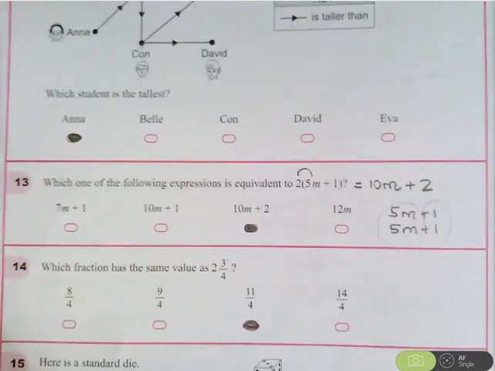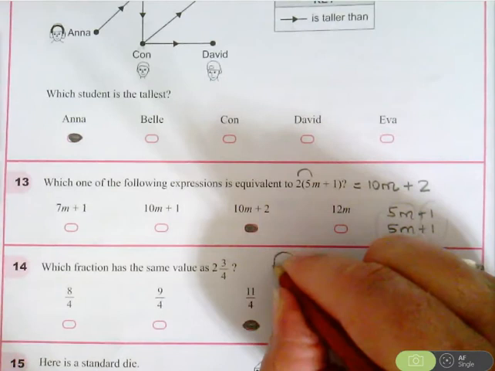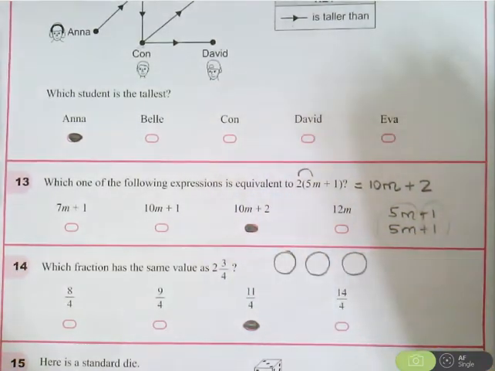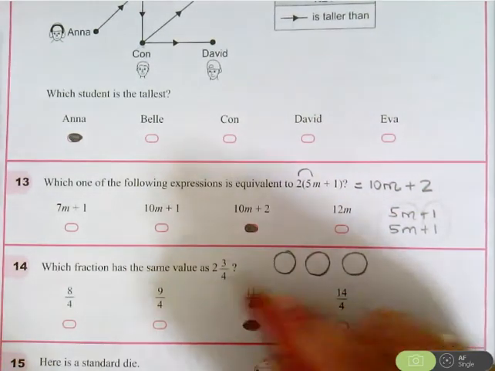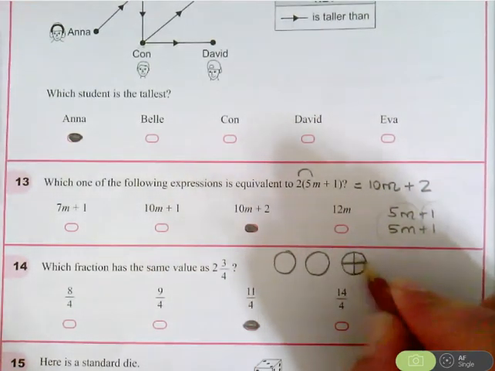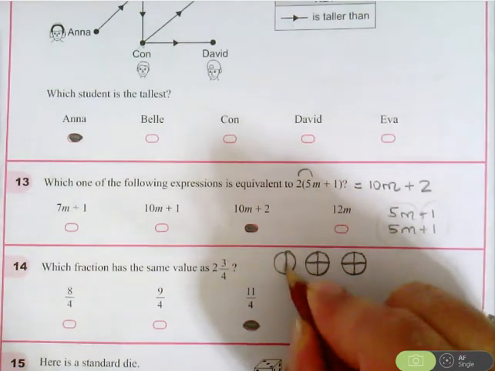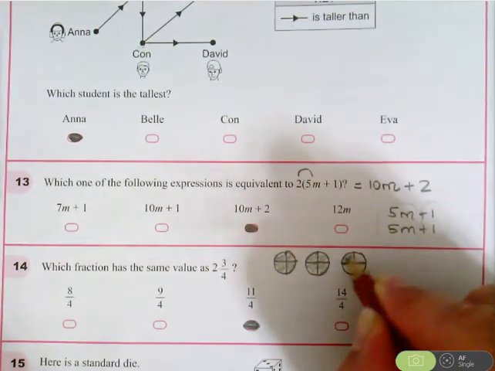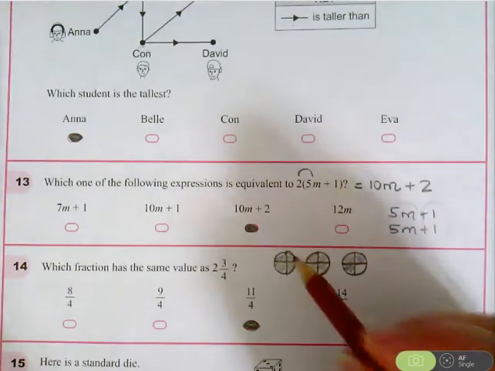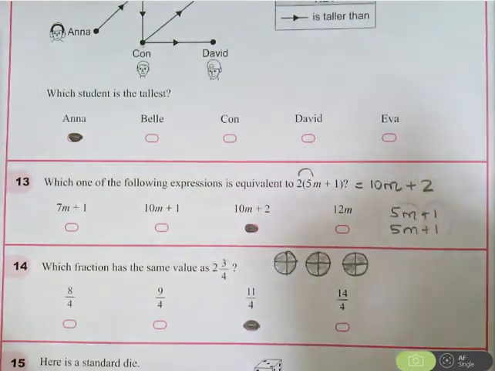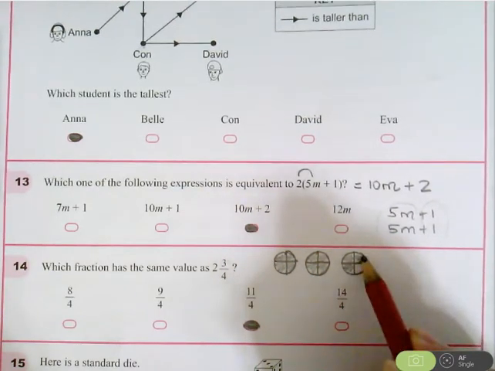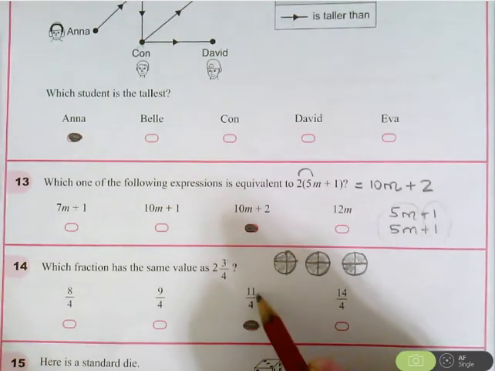Some students find this hard to do, so what you might want to do, you might want to draw it. I've got 2 full circles and I've got 3/4 of a circle. Now because I'm working in quarters, because one of the circles is in quarters, like this last one, you need to put them all into quarters. And let's just shade what we've got. We've got 1 full circle, 2 full circles, and 3/4 of a circle. So these are all cut into quarters. Let's count the quarters. I've got 1, 2, 3, 4, 5, 6, 7, 8, 9, 10, 11 quarters. And we write that as 11 over 4.